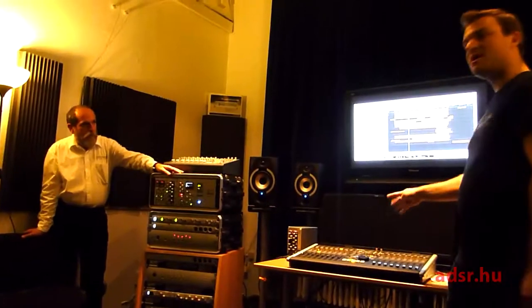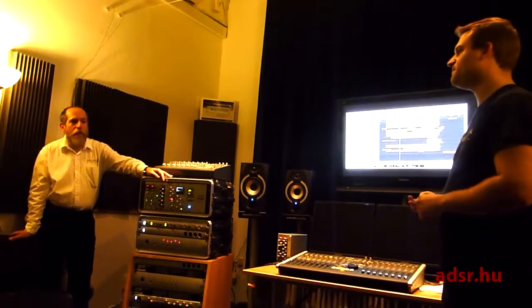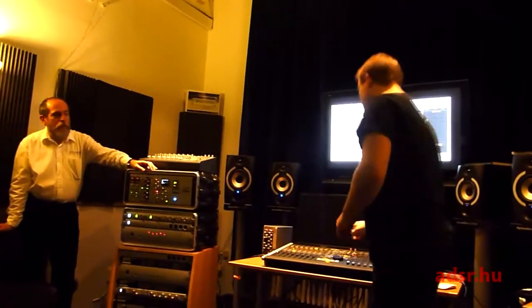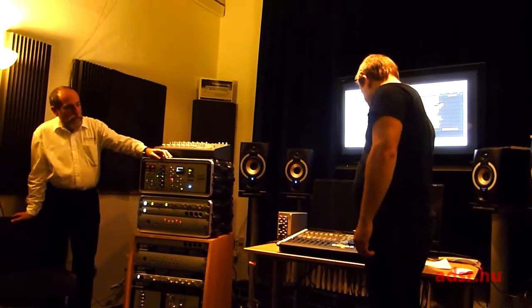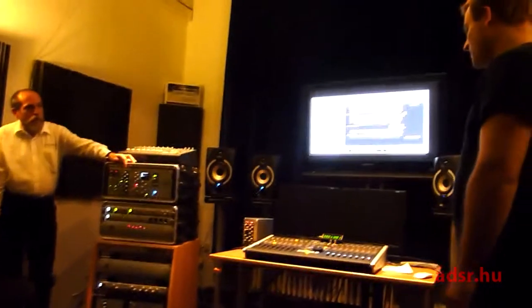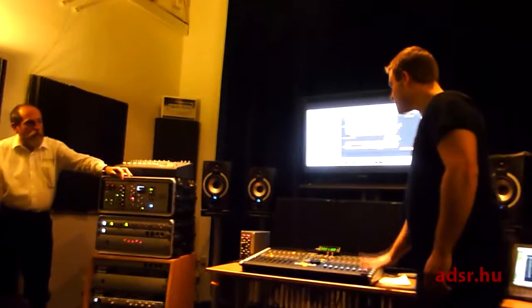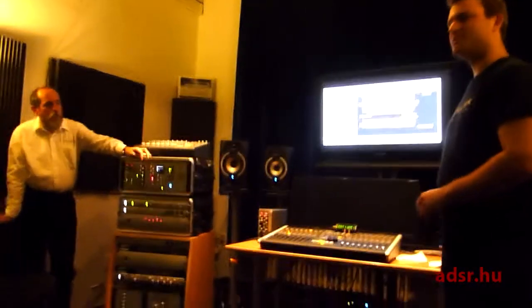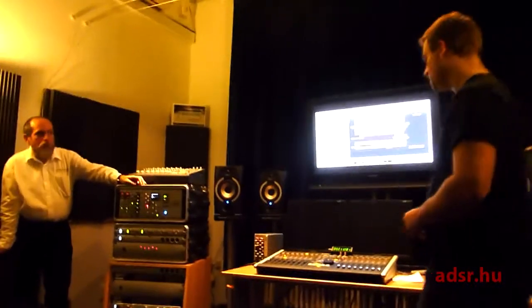I have a USB hub in the back so I can plug 4 USB devices, so iLoks, dongles, hard drives. I have this USB little timecode display. Communication from Nucleus to computer is by Ethernet cable, and it supports HUI and MCU protocol.